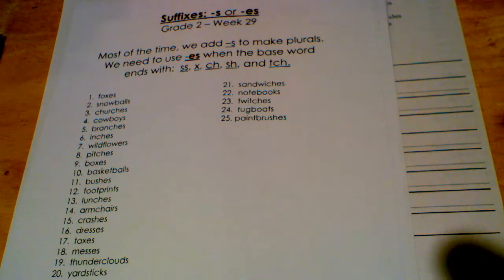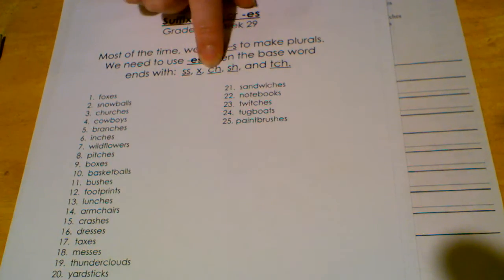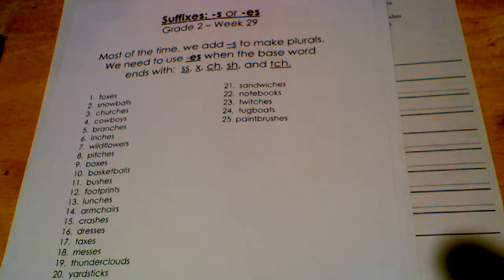But sometimes we're going to add an ES instead of an S to certain words that end with things like the double S, X, CH, SH, or TCH. We're going to add the ES to the end of those. All right, so let's go through our words here.